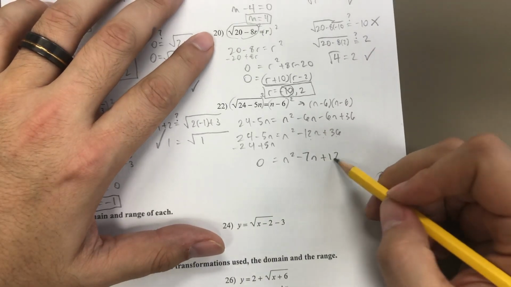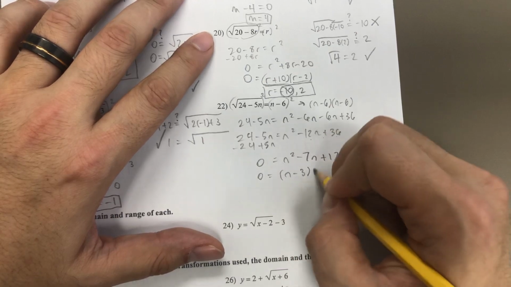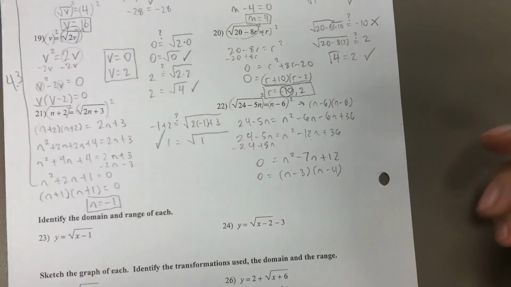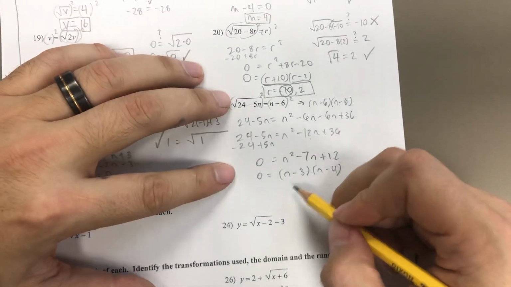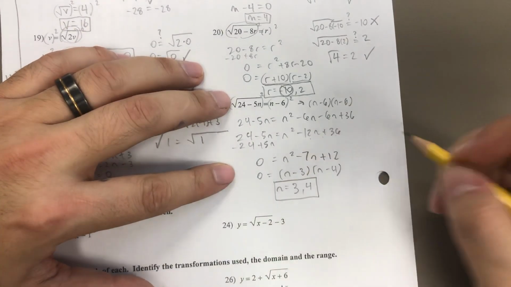The numbers that multiply together to be 12 and add together to be negative 7 are negative 3 and negative 4. That's just the x method, factoring. And then we get our two solutions. N is equal to 3 and also n is equal to 4. Let's see if we have any extraneous solutions.